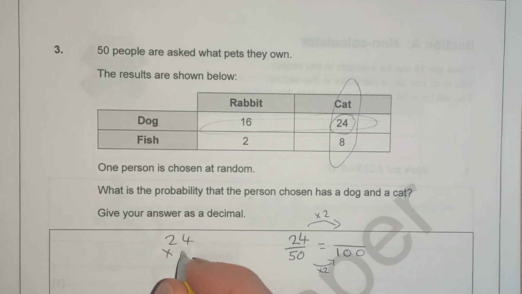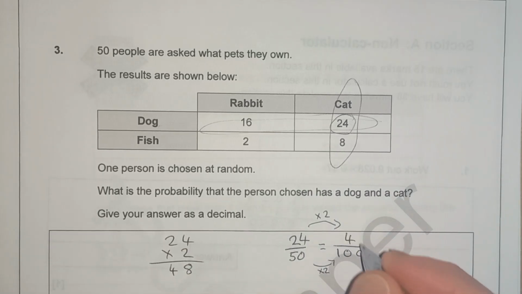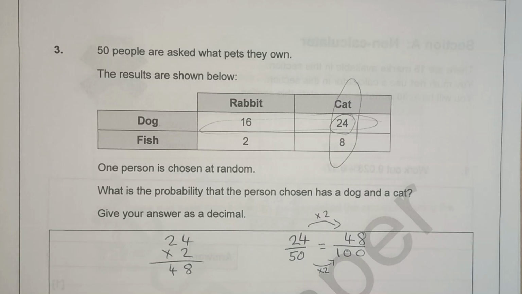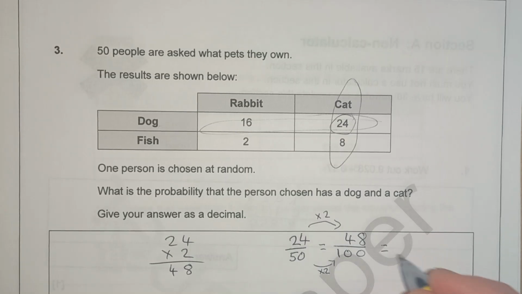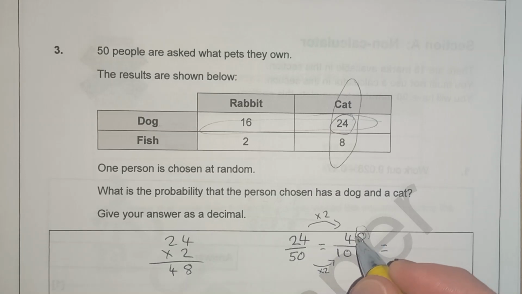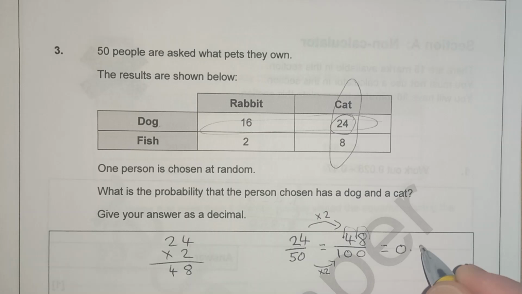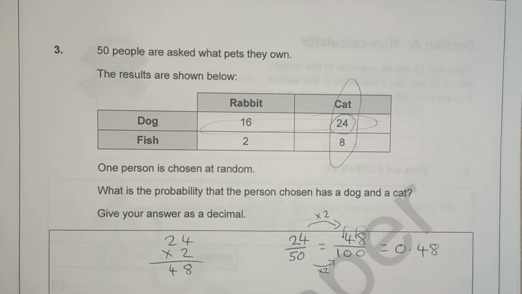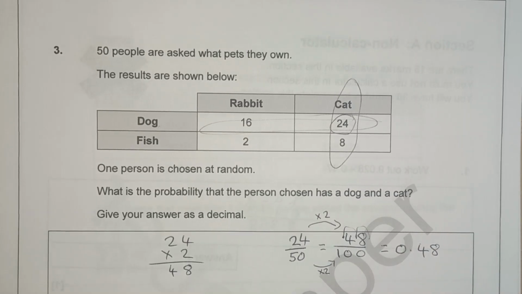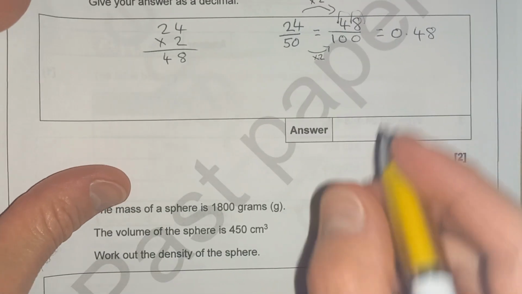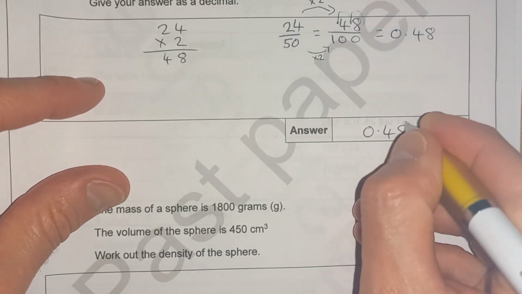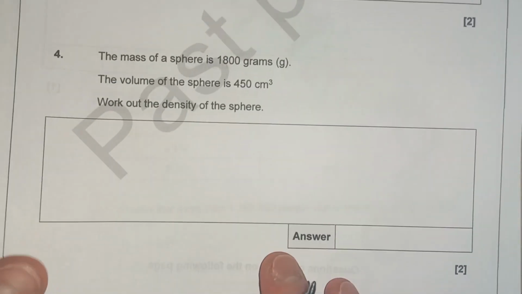So 24 times 2. 2 4s are 8. 2 2s are 4. So we end up with 48 over 100. 48 over 100 as a decimal. In other words, we're dividing by 100, so we're moving the decimal point 2 times, so we end up with 0.48. And we can put that in our answer box there.